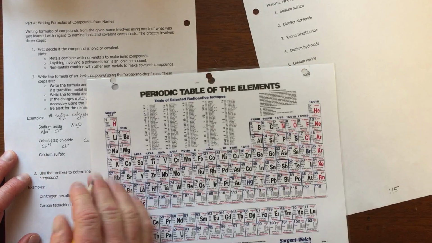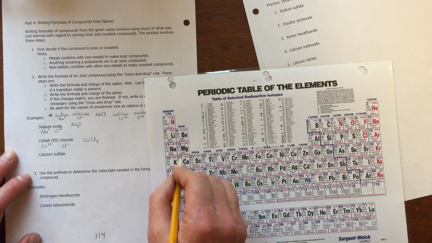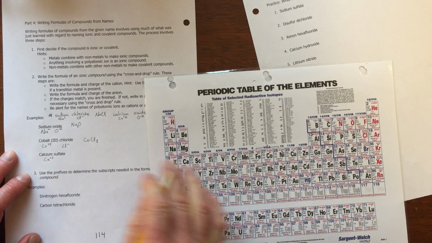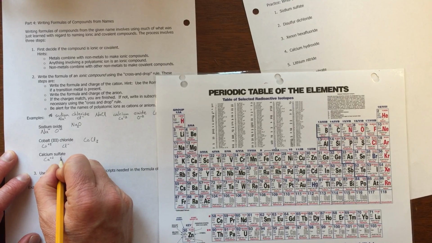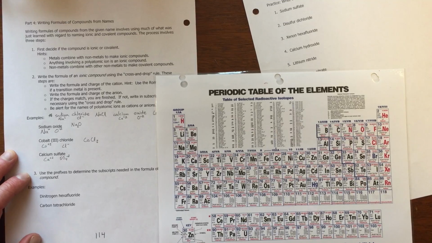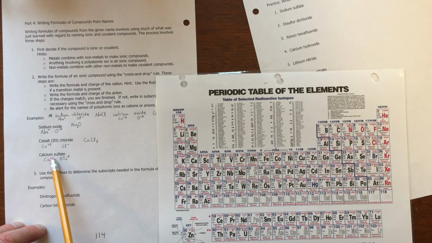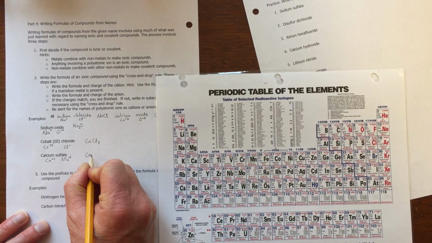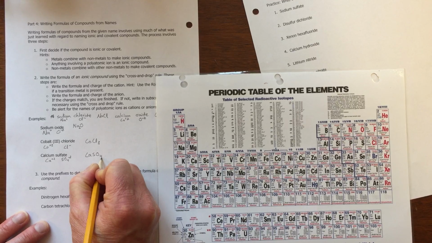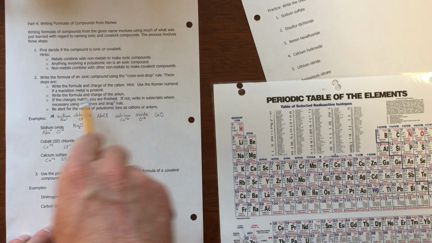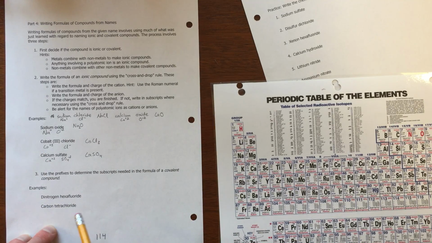Calcium sulfate, calcium I know it's in the second column, so that's a +2. Sulfate is a polyatomic ion. I can look that up on my list, and that's -2. Okay, so 2 and 2, just one of each will work, so CaSO4. All right, those are all ionic compound examples.